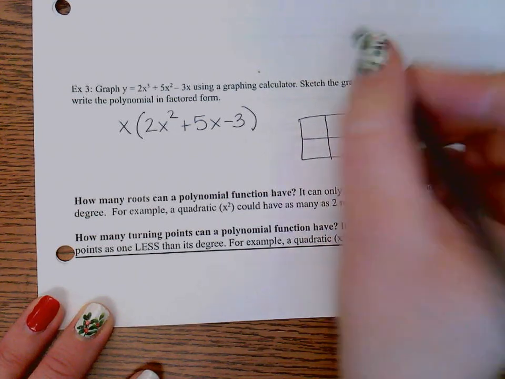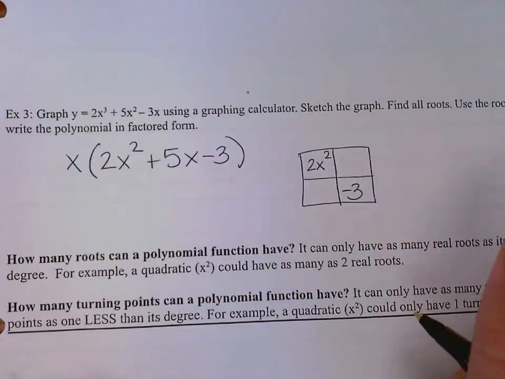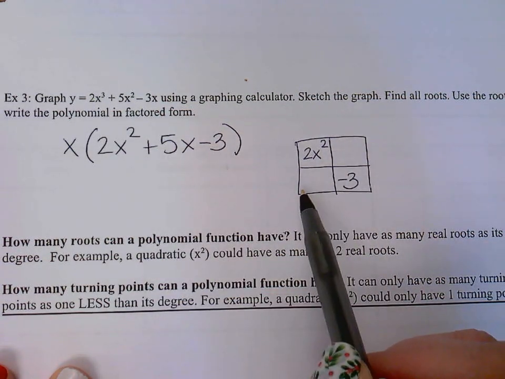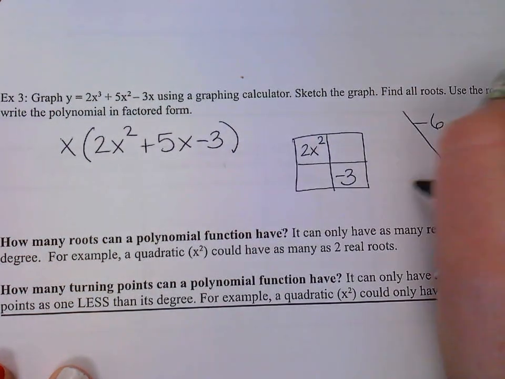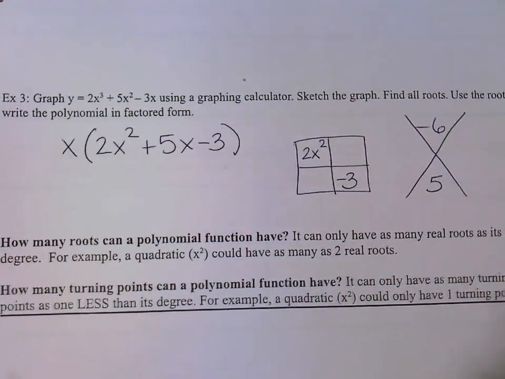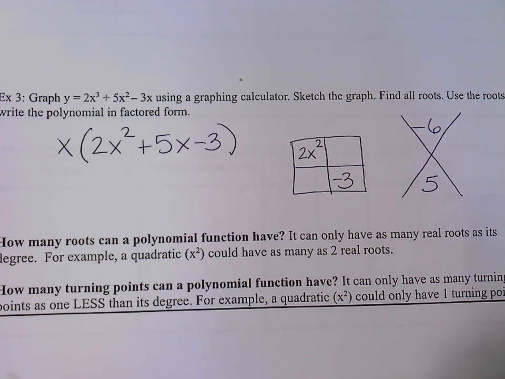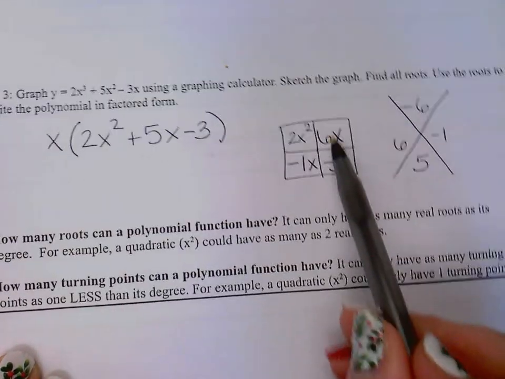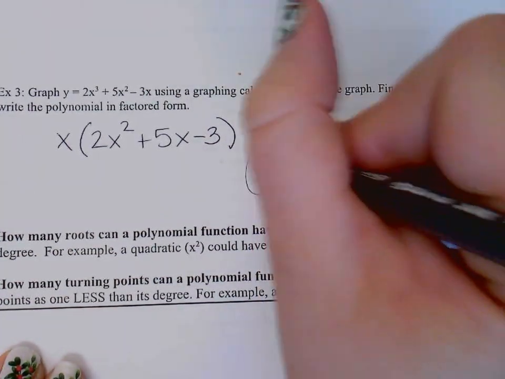So in the box method, 2x squared goes in the top left, and negative 3 goes in the bottom right. And then I have to figure out how to put this 5x in the other two boxes. So I can use the diamond. I take 2 times negative 3, right? Negative 6 and 5. So which factors should I use? I need to multiply to get negative 6. Okay, so 6x and negative 1x. 6x goes in the box, negative 1x goes in the box. You write your factors now using the outside of the box.